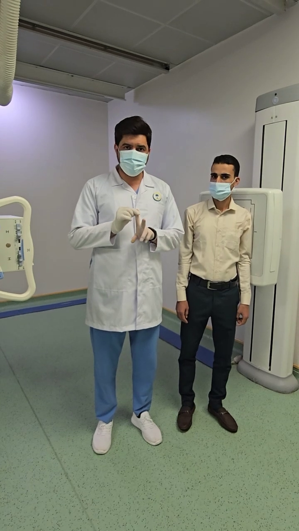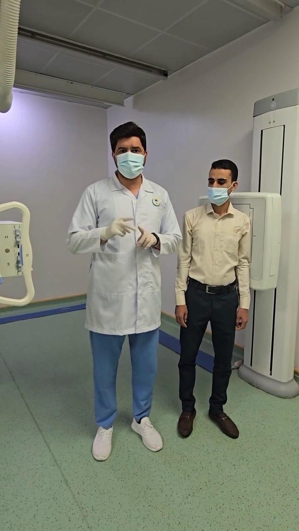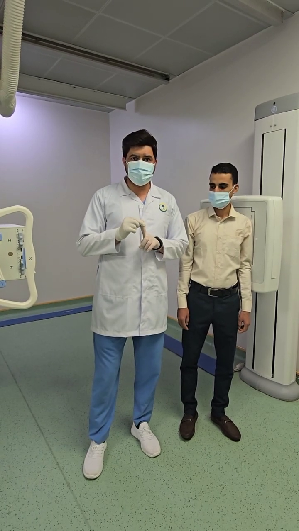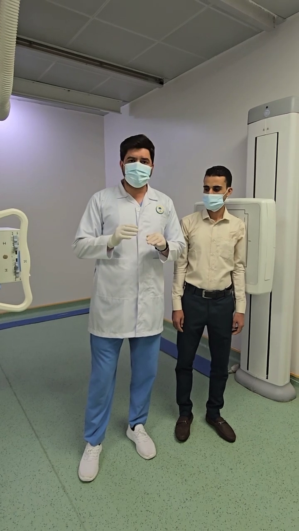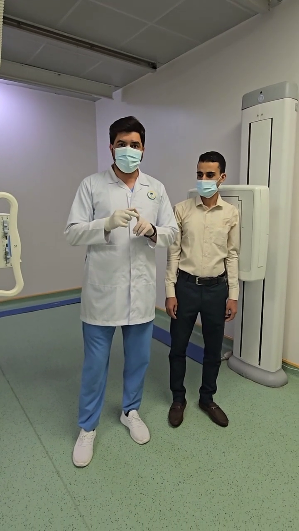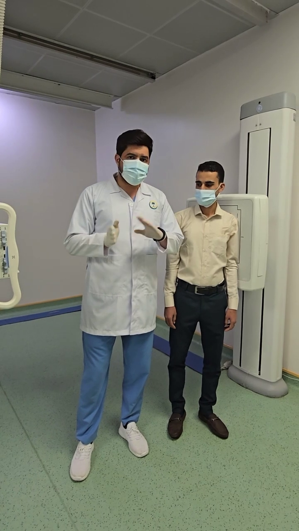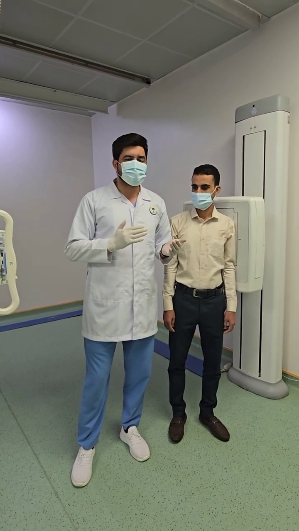In today's lecture we covered three views. One is the posterior, one is the anterior, one is the lateral. In the posterior further we have two views. One is the right posterior oblique, other is the left posterior oblique. In the anterior further we have two views. One is the left anterior oblique, other is the right anterior oblique. In the lateral we have two views. One is the right lateral, other is the left lateral.